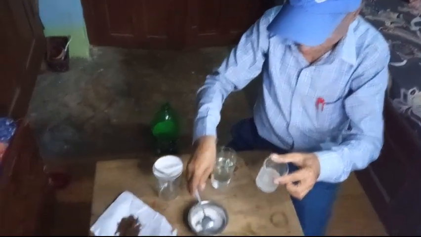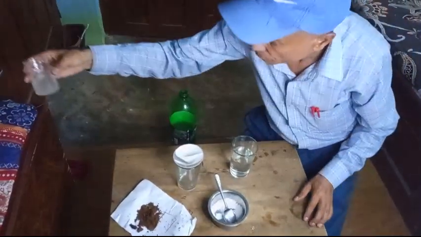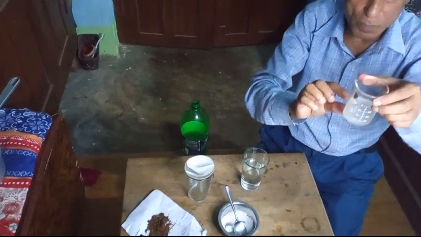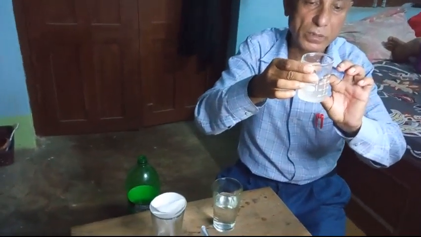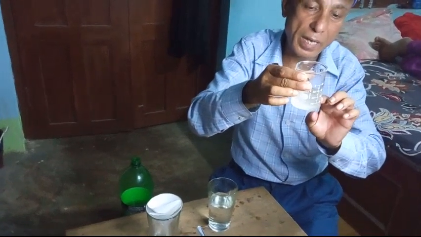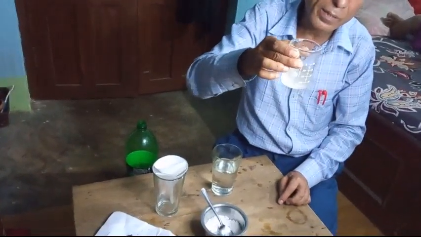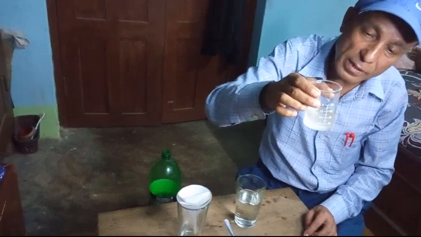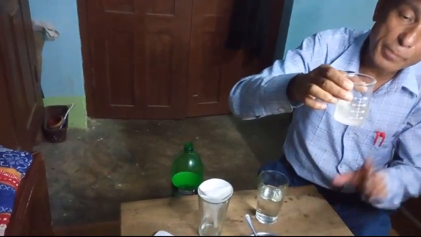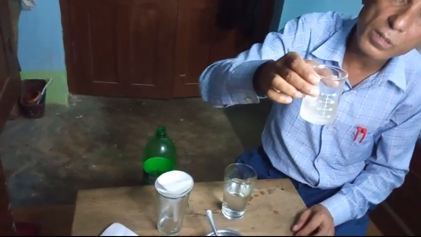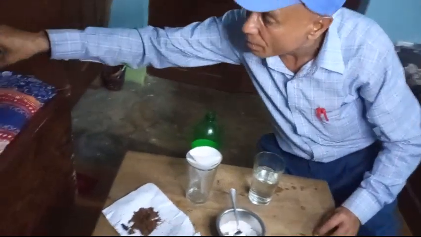Now I'll throw out the homogeneous mixture of salt and water from the glass beaker. Take some water in a glass beaker, add salt slowly and go on stirring it. It becomes a saturated solution after some time. Now I'll throw it out.